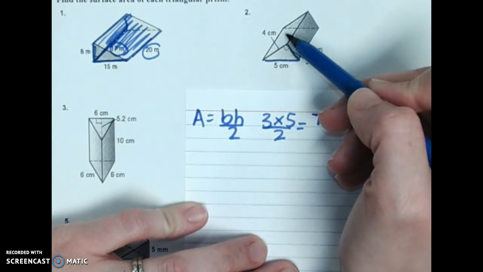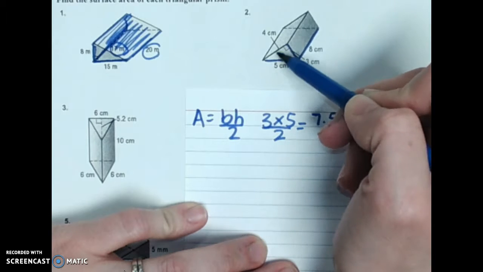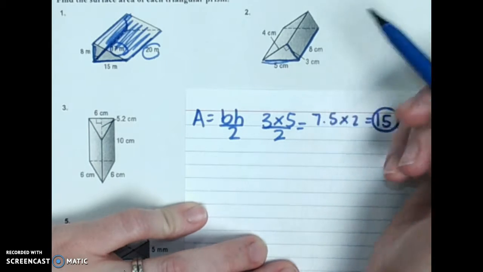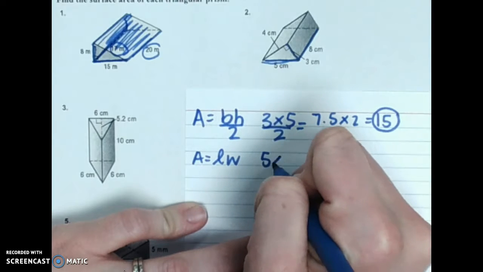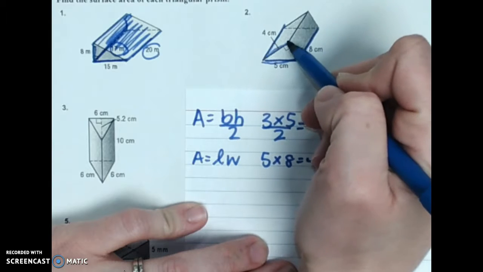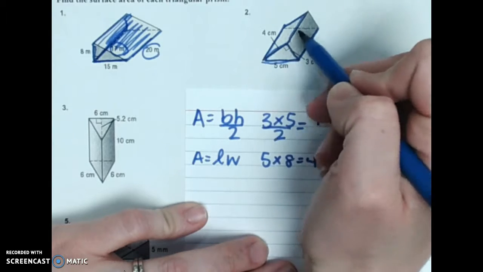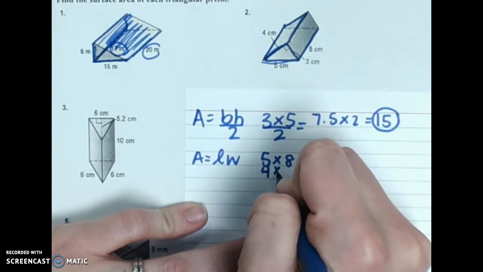I'm going to do the rectangle on the bottom first, the one that's face down. So we have 5 times 8, because that's area equals length times width. So 5 times 8 is 40. We're going to look at this long slanted section over here. So we have 4 and 8. So 4 times 8 is 32.